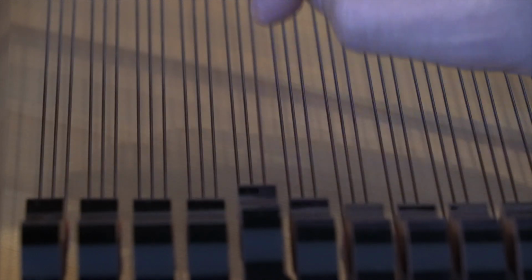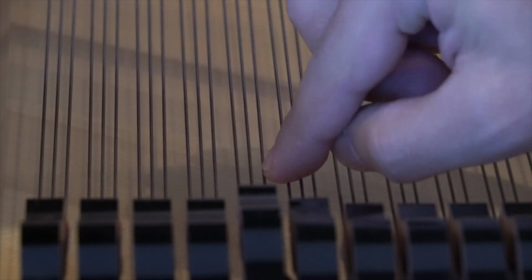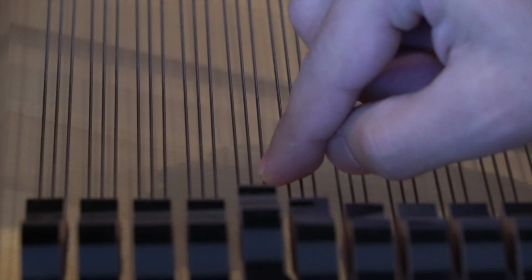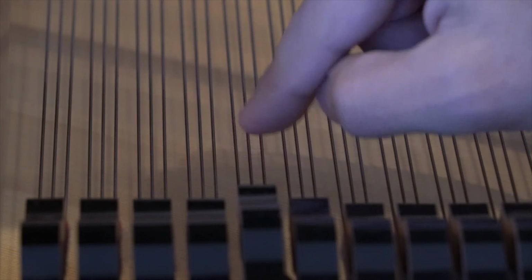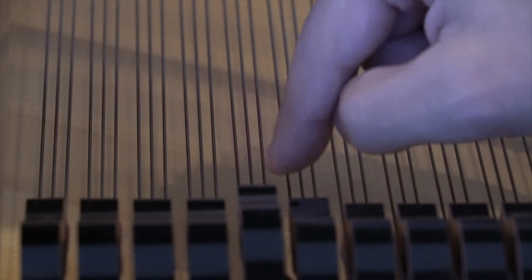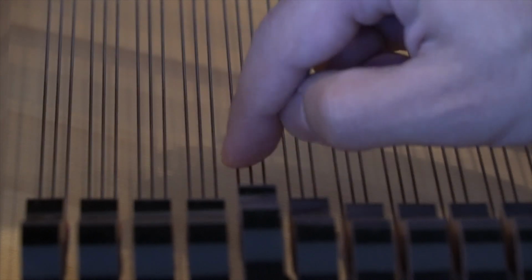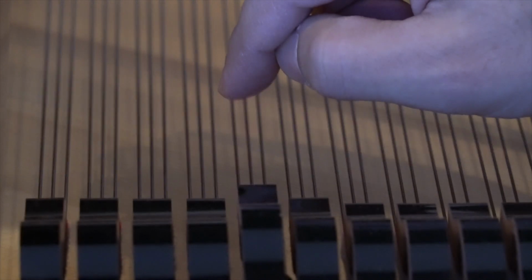Now, if I pluck just one of those strings, and then immediately dampen it, you can hear that there is still some sound that remains. I pluck it, I dampen, and the sound continues. This is because the string that I have just plucked has incited the other 2 strings to respond. They do so because they are tuned to the same pitch as the string that I just plucked. And so they respond to the sound waves generated by that first string. This is called resonance.